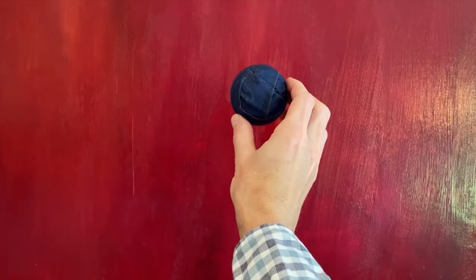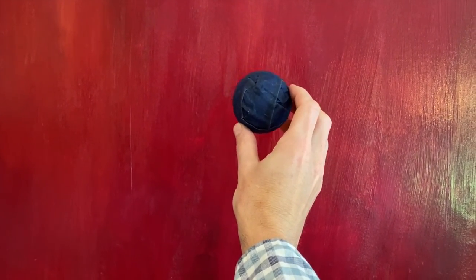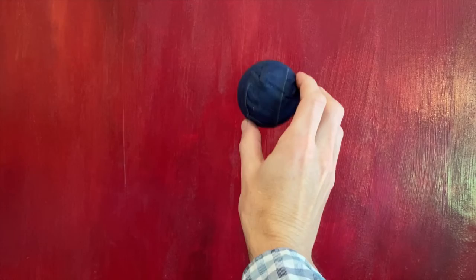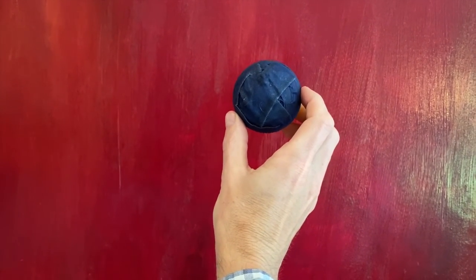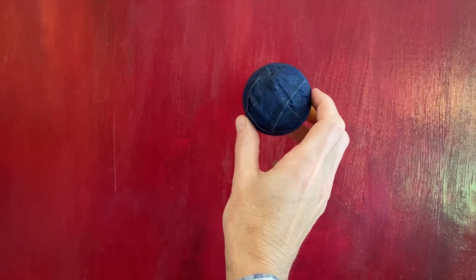So what we're gonna do is hold the sphere in 8 different positions and simply draw what we see. Let's take a look at position 1. Position 1, we're simply holding the sphere so the illuminated half is facing the light source. And we're gonna shade in the circle for number 1 for the shaded part that we see on our lab sheet.